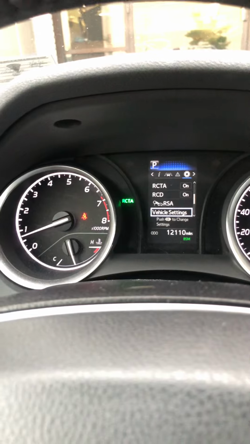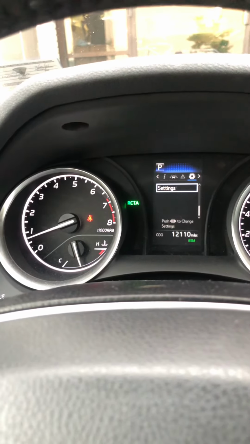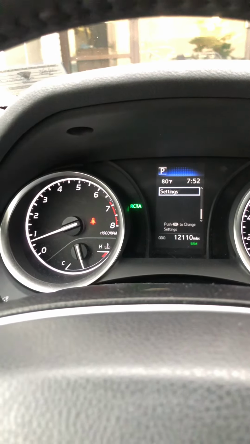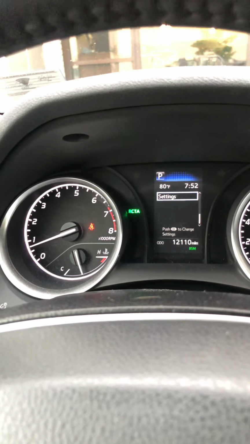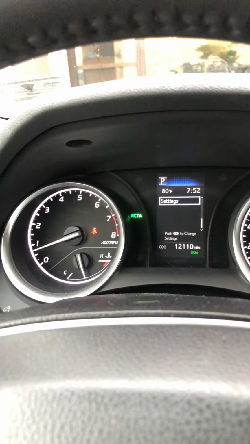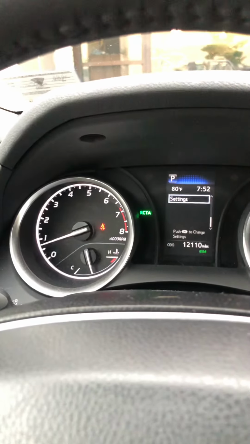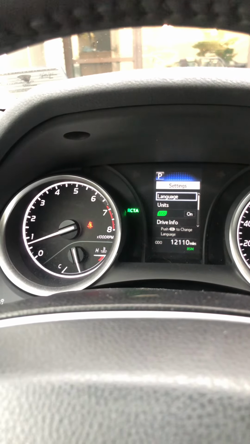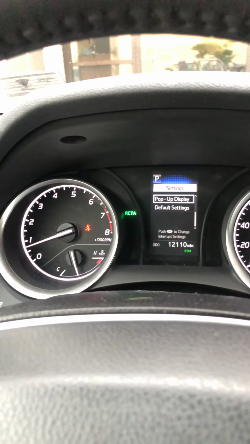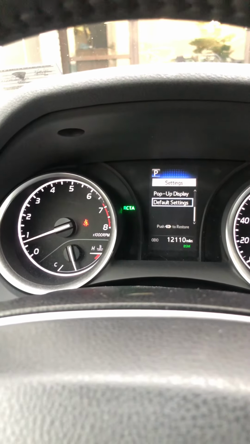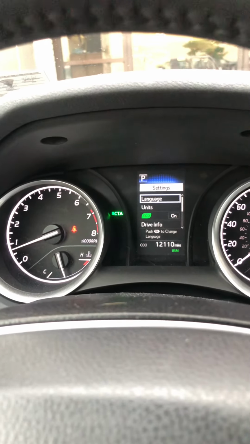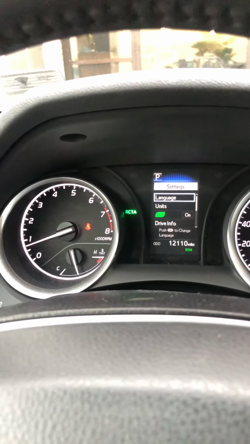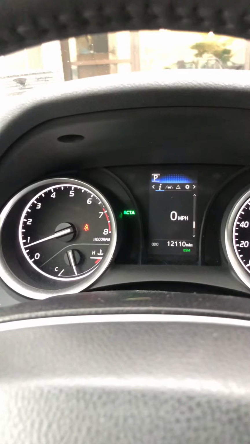And if you go back, you have meter settings. It usually says settings in the Camrys, and in other cars it says meter settings, like the Highlander, Venza, Toyota Venza, Tacoma. When you go to that, you can change the language, units, eco indicator, drive information, pop-up display settings, and default settings. Usually this comes with default settings every time, so you don't have to worry about this. And that's pretty much the meter board.